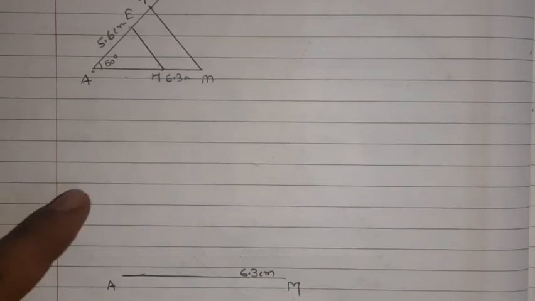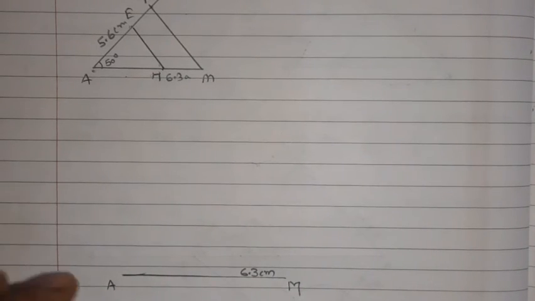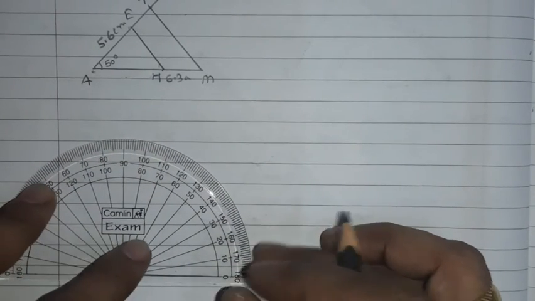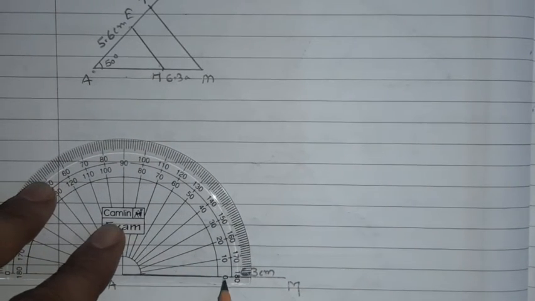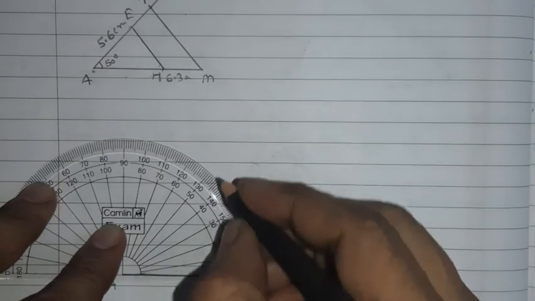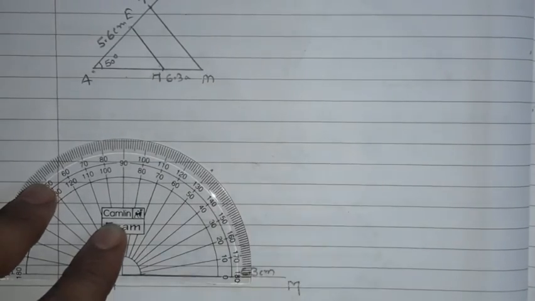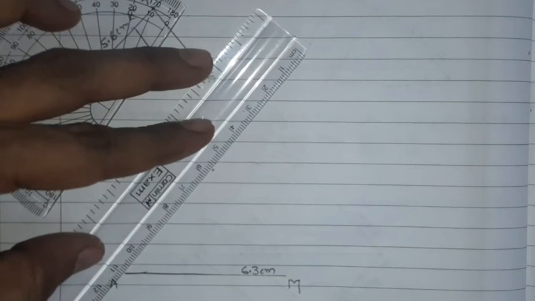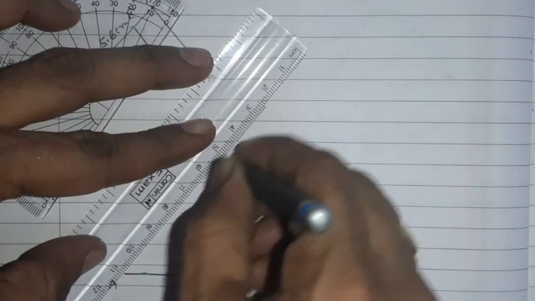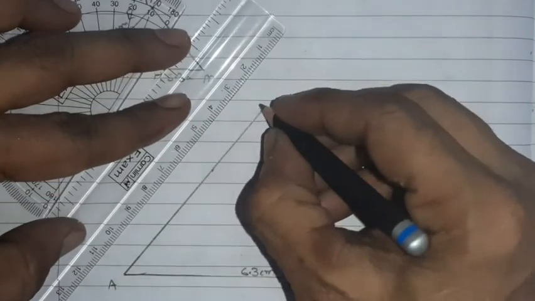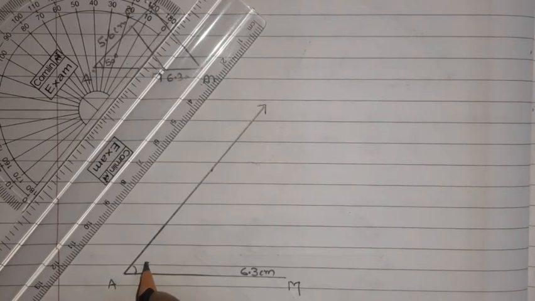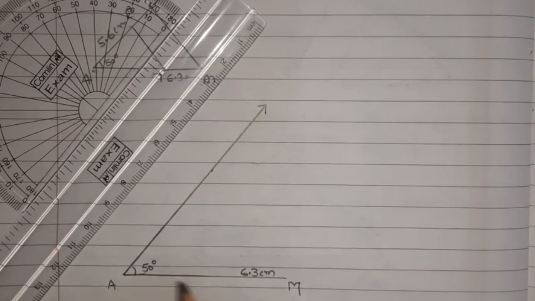After that, at the point A, the angle is of 50 degree. Like this, 0, 10, 20, 30, 40, and here it is 50. And join this. The angle is of 50 degree.